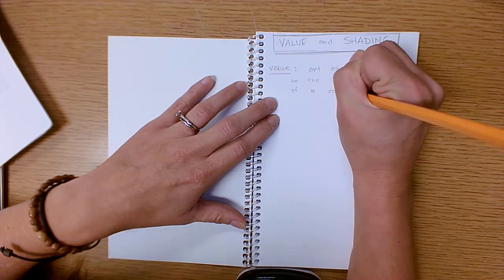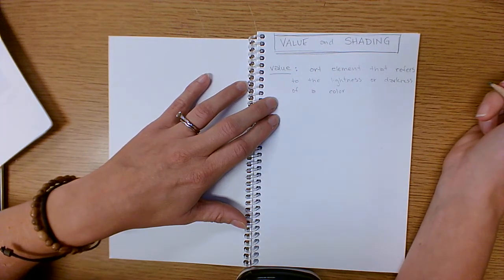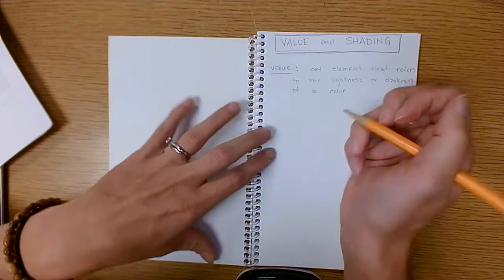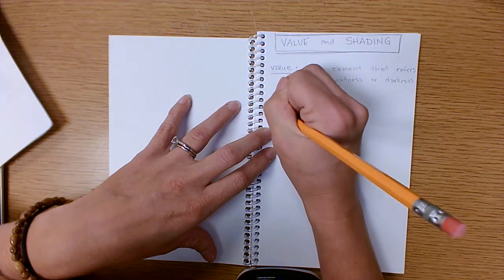So when we look at an artwork and the artwork only has a single color, or if it's got kind of light areas within a color and dark areas within a color, we call that value.